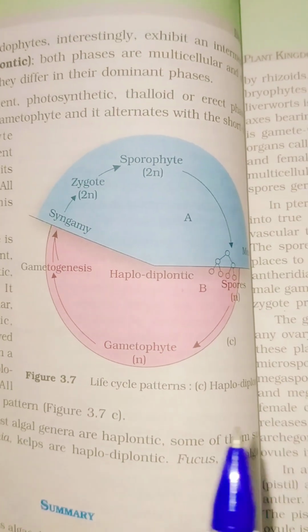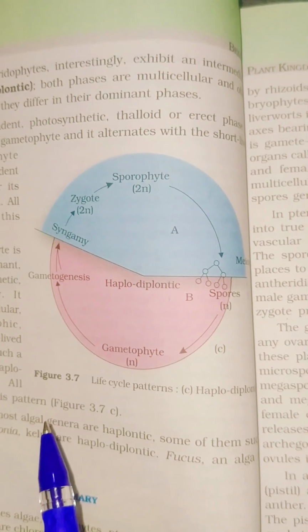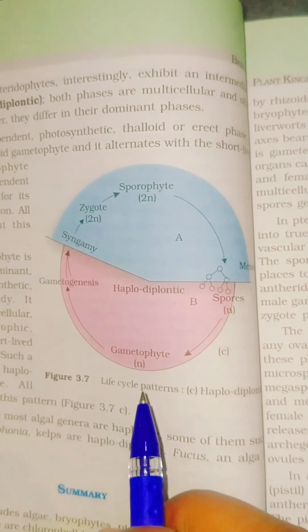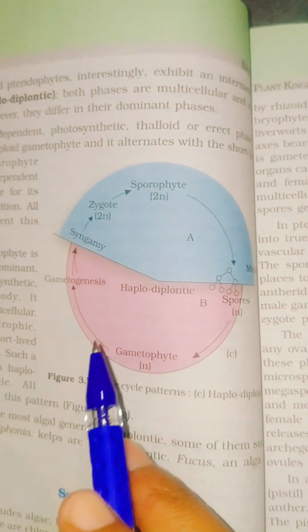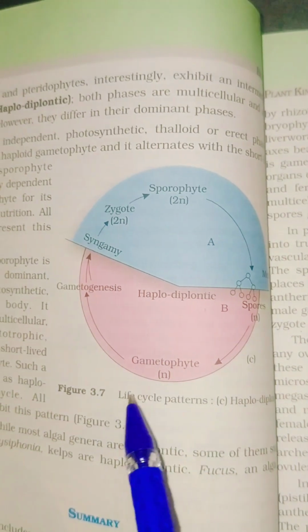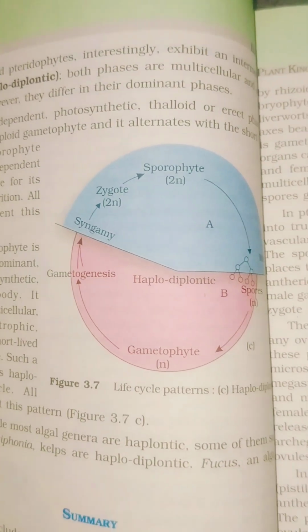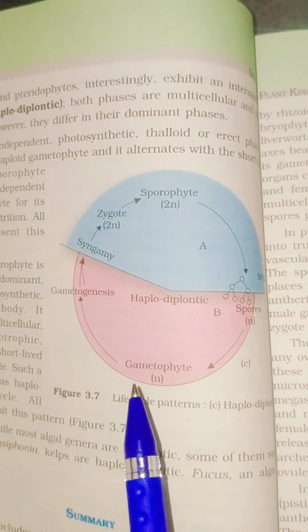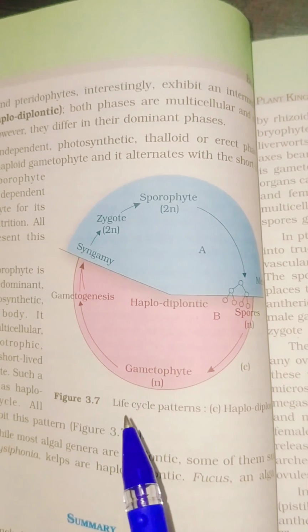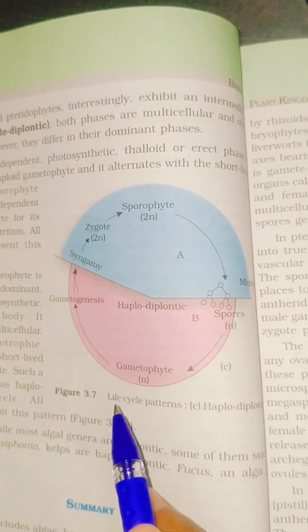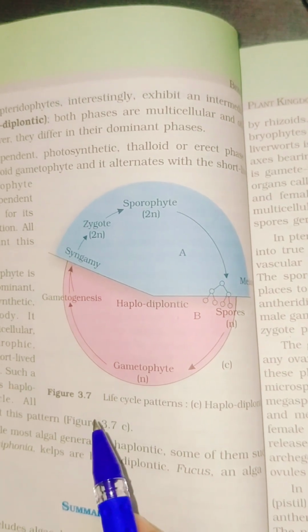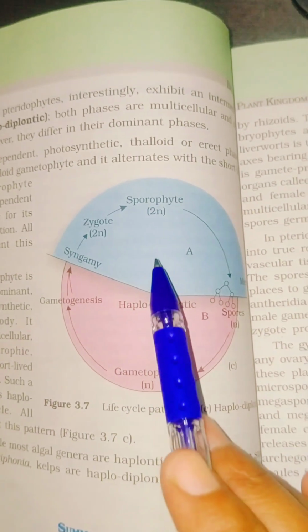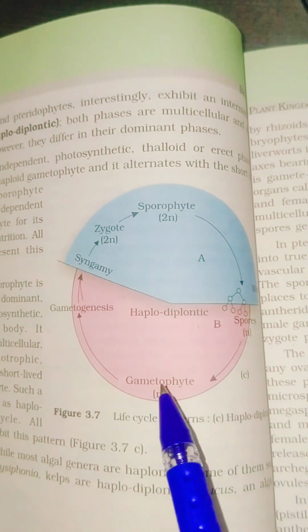In earlier flowcharts we saw two types of life cycles, haplontic and diplontic, but here the next type is haplodiplontic, means here both sporophyte and gametophyte occur. In haplontic we see that gametophyte is the main plant body, or we see that diploid sporophyte is the dominant, but here both are dominant, sporophyte as well as the gametophyte.